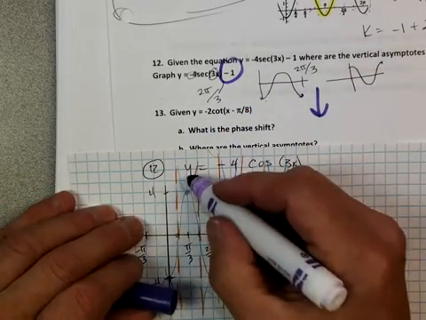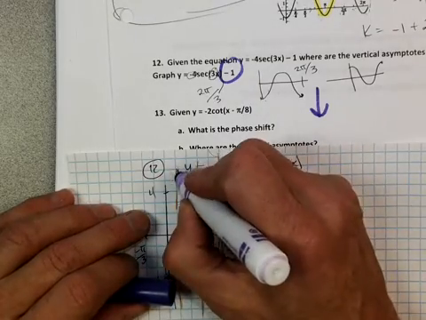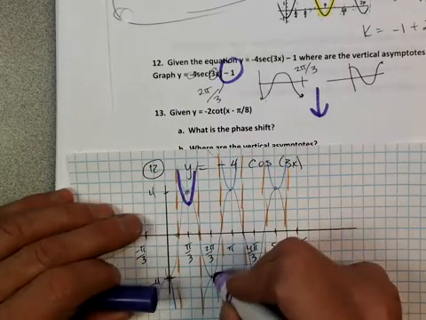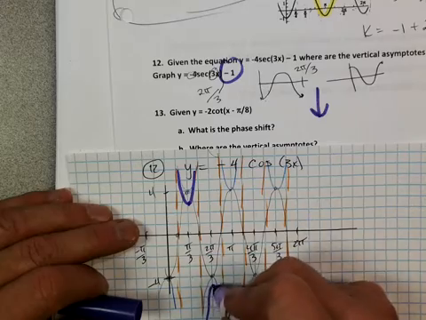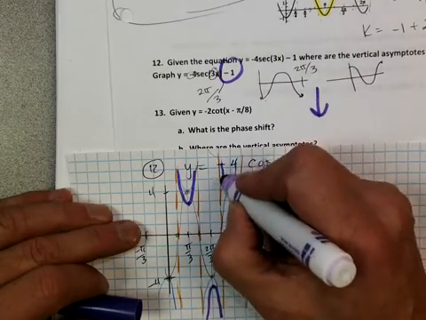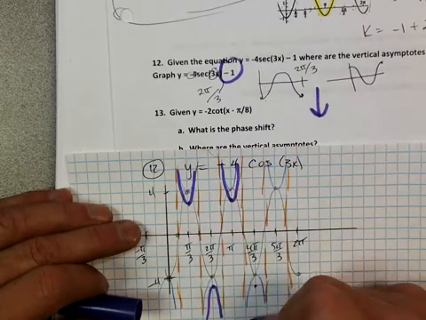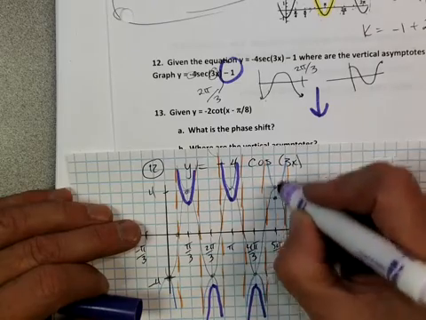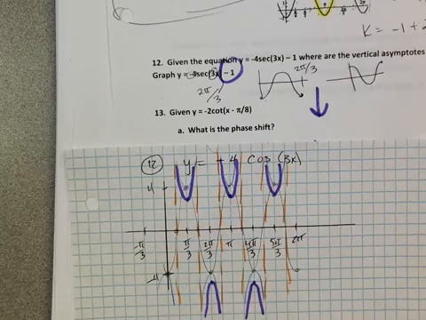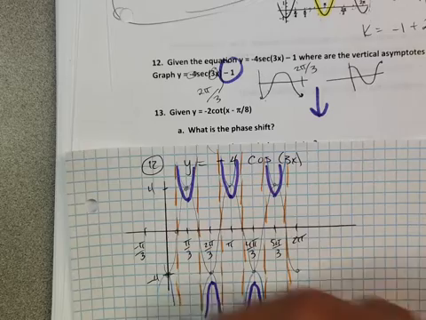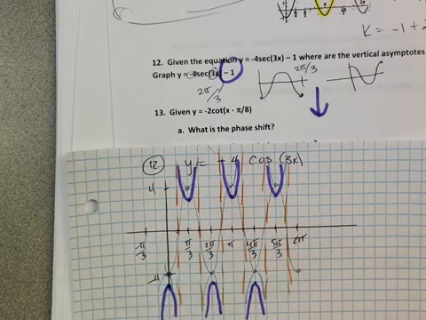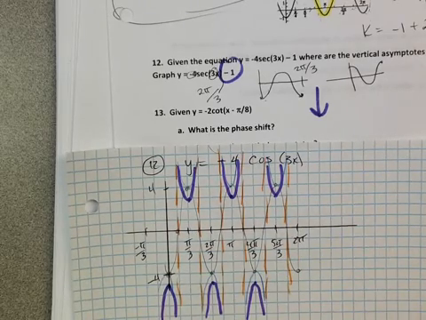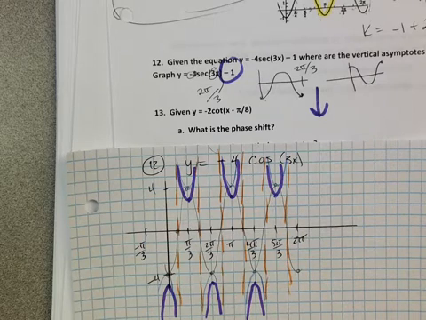So I take my loops, because that's my graph. It goes down to here. So here's one loop. Take it down 1. One loop. Take it down 1. Take it down 1. Down 1, and so forth and so on. So the purple loops are the actual secant curve, and that's what we want for number 12.